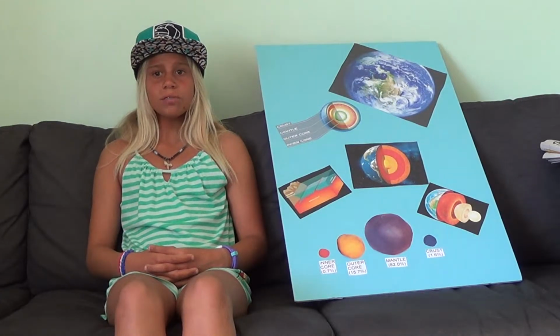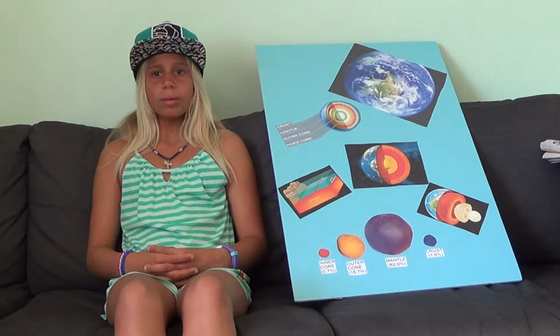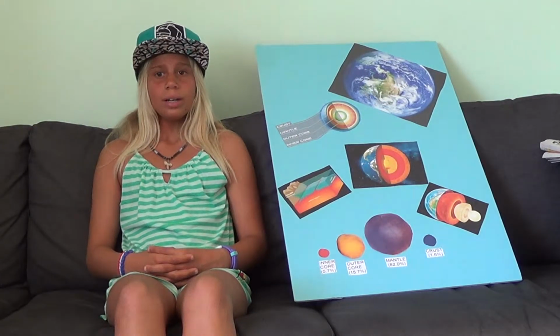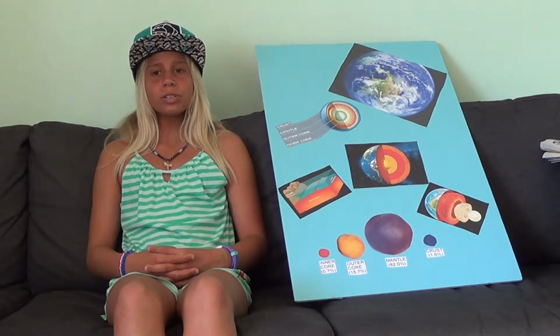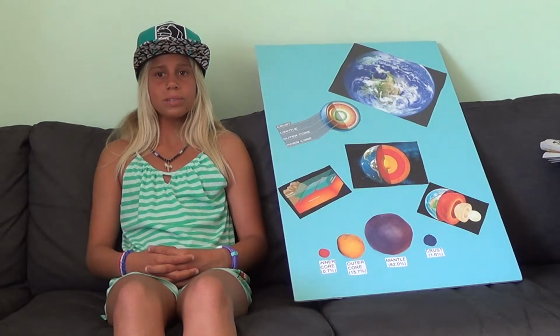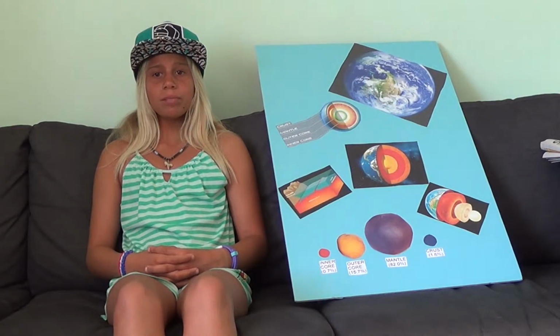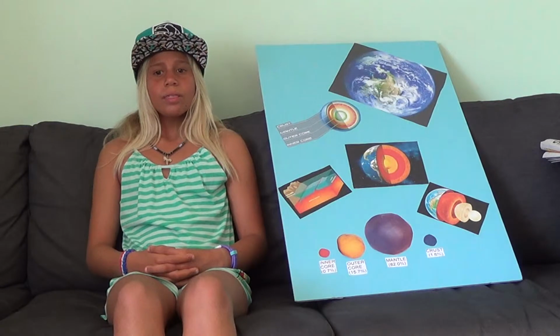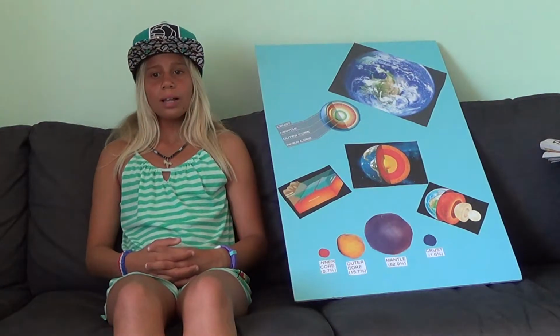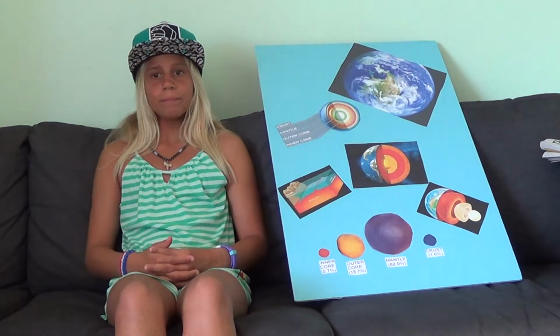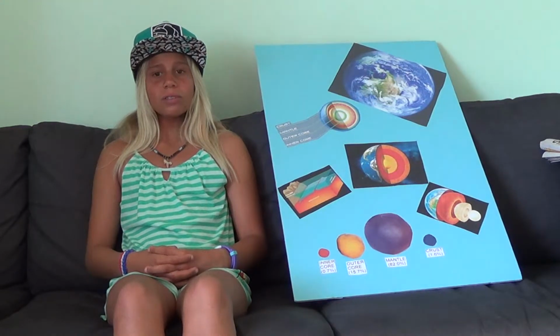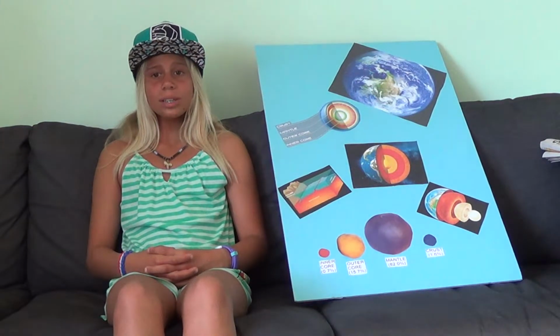The asthenosphere is the lower part of the mantle. The asthenosphere temperature is 300 to 500 degrees Celsius. It is made up of peridotite and eclogite rock. It is a soft solid that is constantly moving.